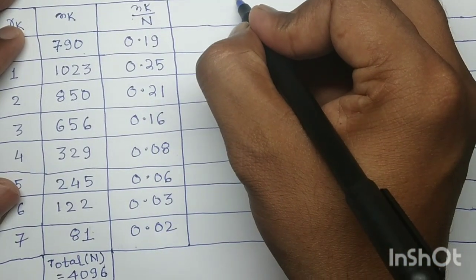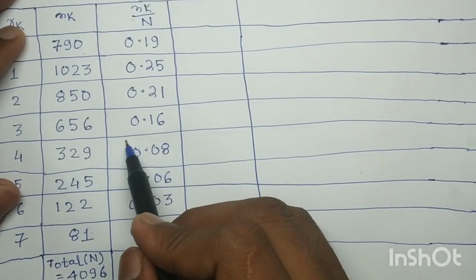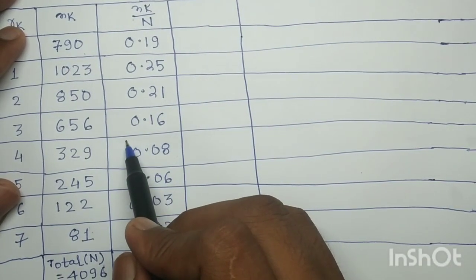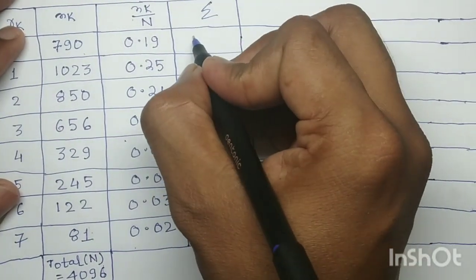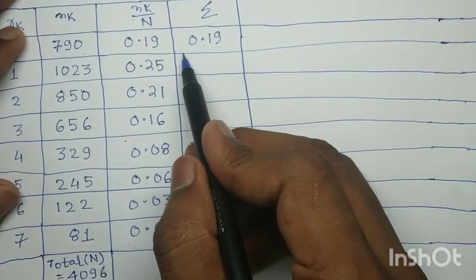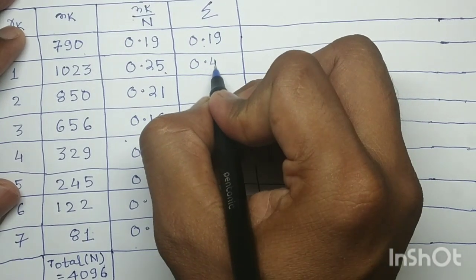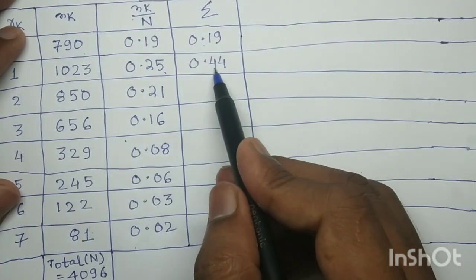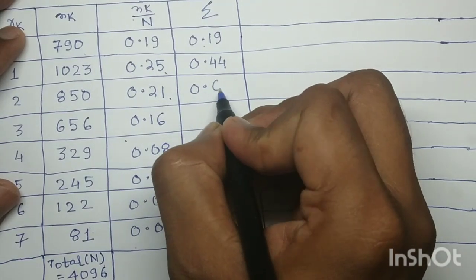After determination of nk by n, that is the probability density function, next you have to determine the cumulative density function represented by sigma. So the first value is 0.19. Next, 0.19 plus 0.25, it is 0.44. Next, 0.44 plus 0.21, it is 0.65.